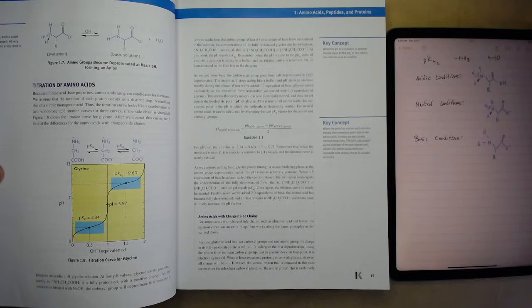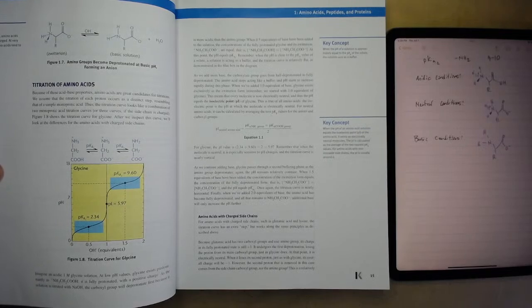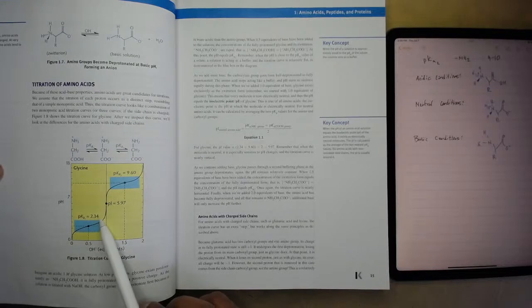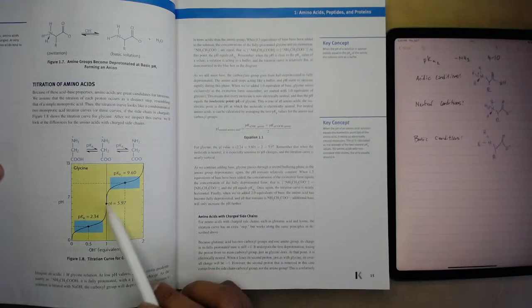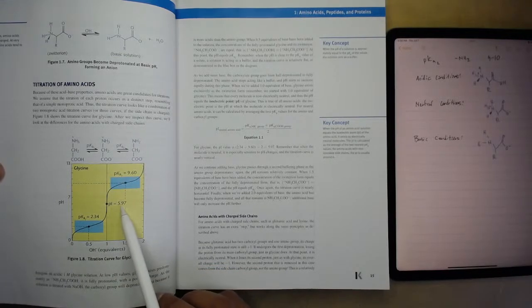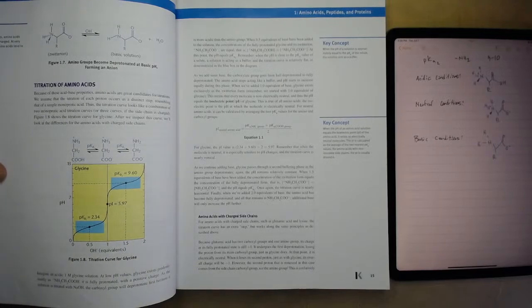Figure 1.8 shows the titration curve for glycine. After we inspect this curve, we'll look at the differences for the amino acids with charged side chains. So we have a pKa around 2.3, another pKa around 9.6, and between the two we have a halfway point or a midpoint of 5.9.